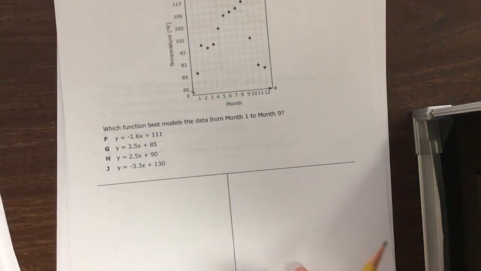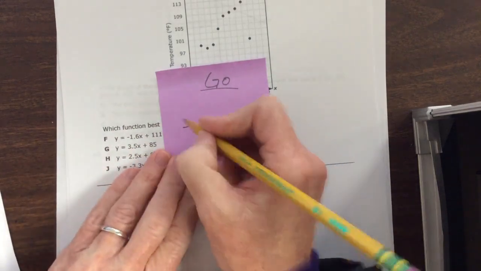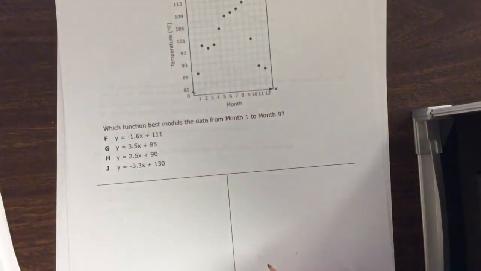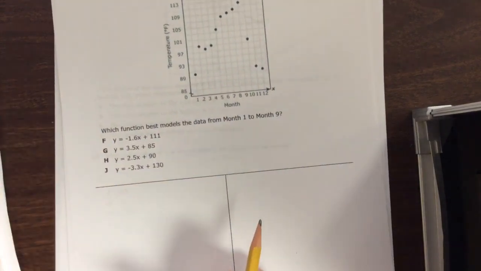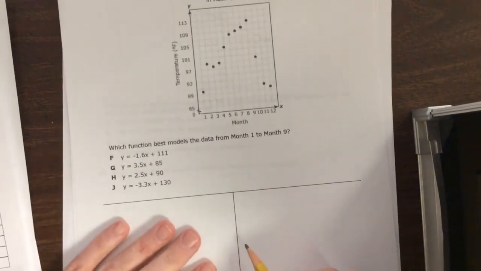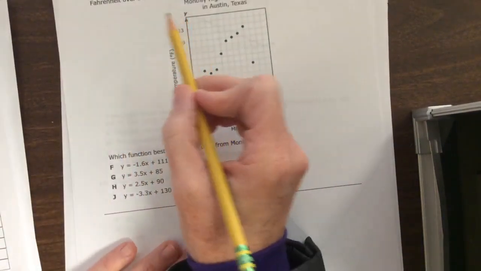Next word of the day, of the phrase, is go Tom. Okay? Go Tom. That's where we are. Number 8. Moving right along. Gotta get going here.